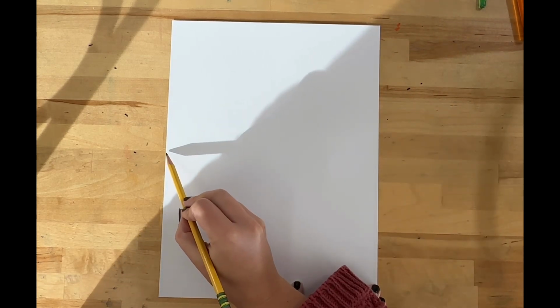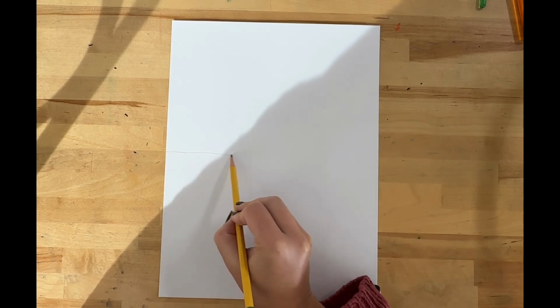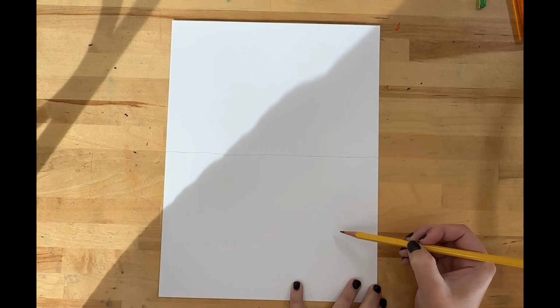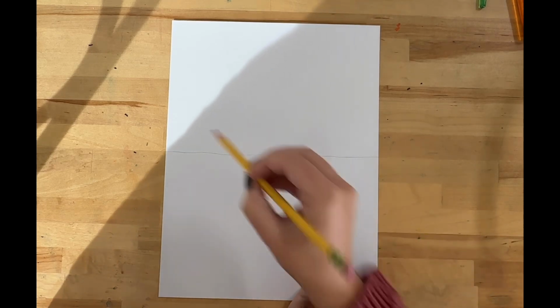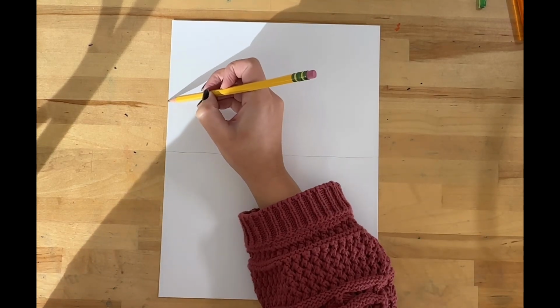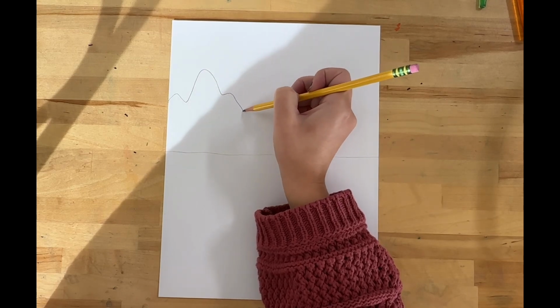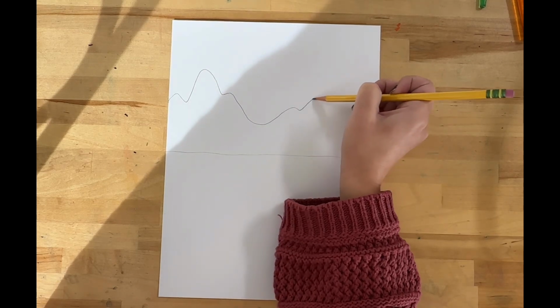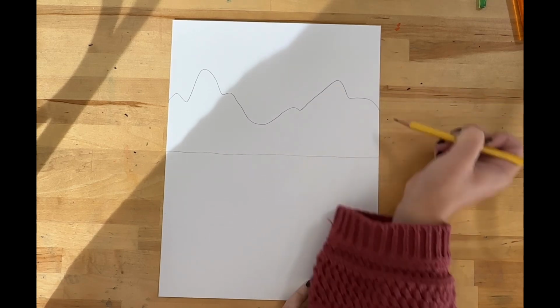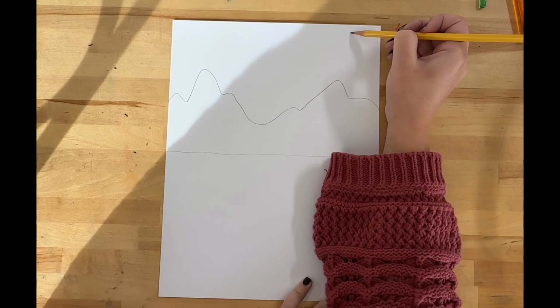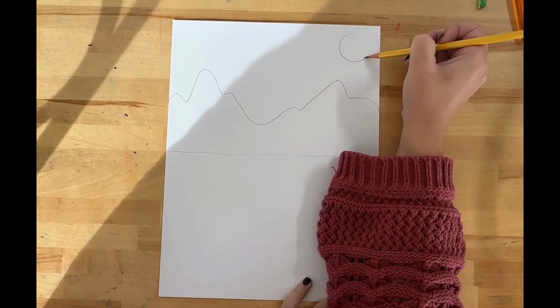I'm going to start with a horizon line. A horizon line is what separates the sky from the land. Then in mine, I'm going to add some mountains in the background. I'm also going to add a sun. The sun's just going to be a circle on one side of my paper.